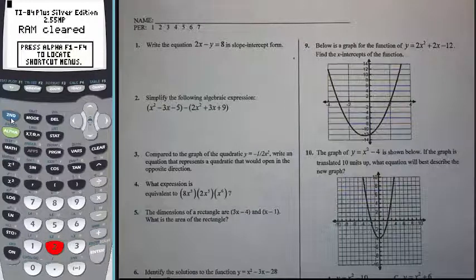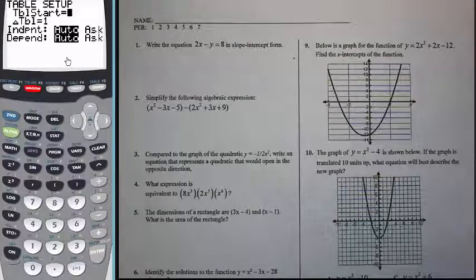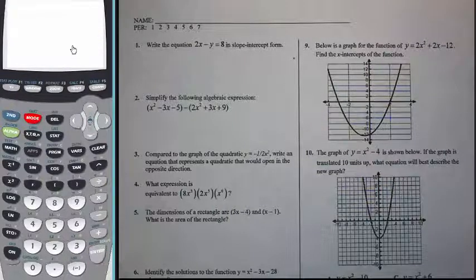Now we're going to go to the table setup window by pressing second window, and we want to highlight the word ask. So we're going to press down arrow twice and once to the right and press enter, so the word ask is highlighted. Now we're ready to get out of that screen by pressing second quit. So now I made sure my calculator is ready to start our problem. So we're going to come here to the final exam review and we're going to try each one of these problems. Okay, so here we go.